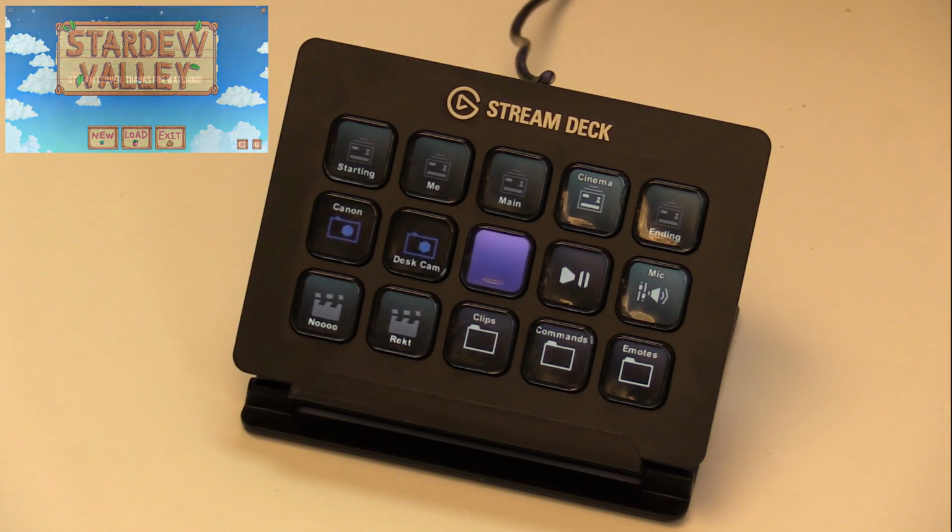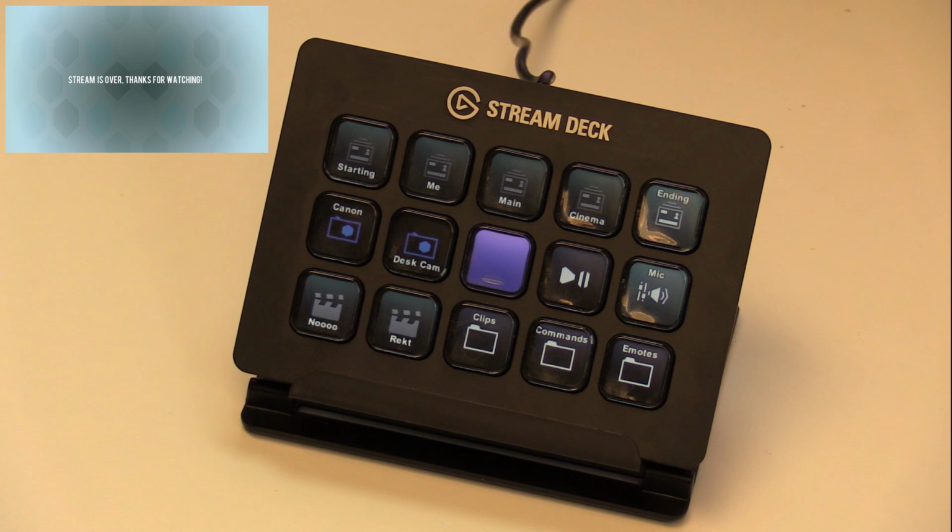Some games you wouldn't even use it. And then the ending screen when you're done with your stream. And then I also have a break screen button, which I'm thinking I could put there instead of cinema if the game doesn't require it. And I can show you guys how to do that quick as well, just to give you an idea of how the software works. I'm not going to go in depth on it. It's not a tutorial, but just to give you an idea how it works.